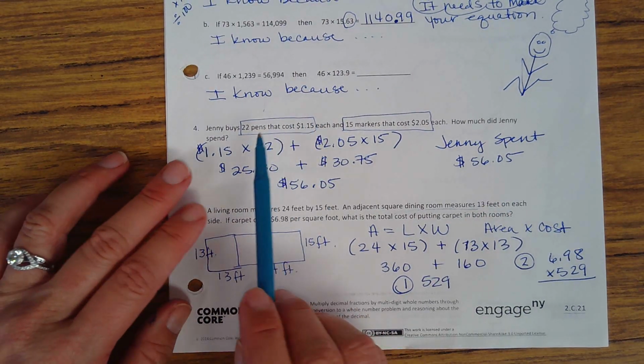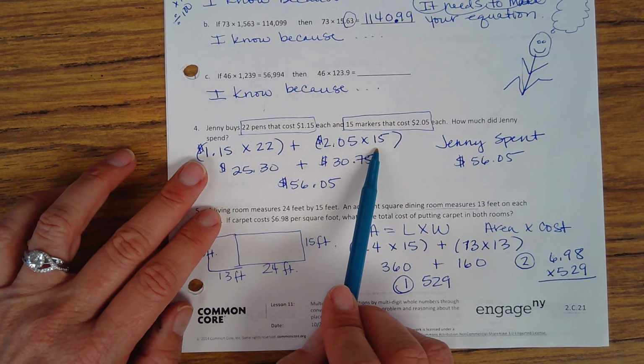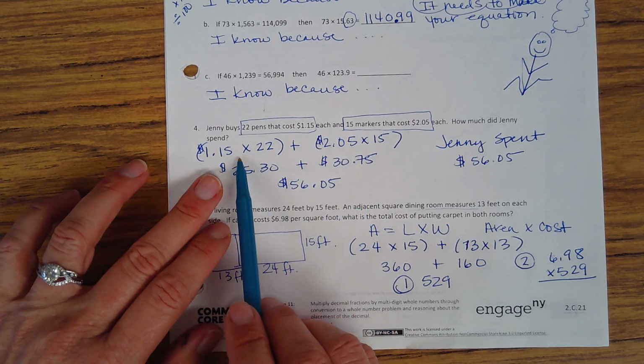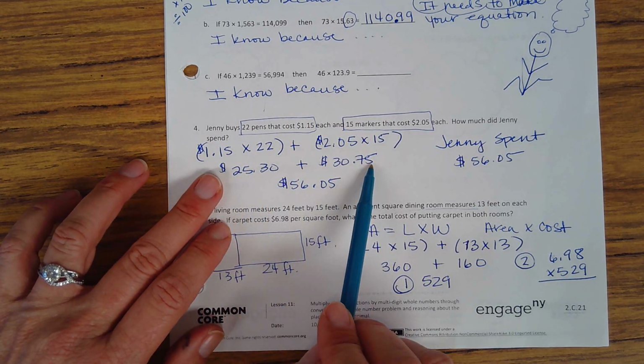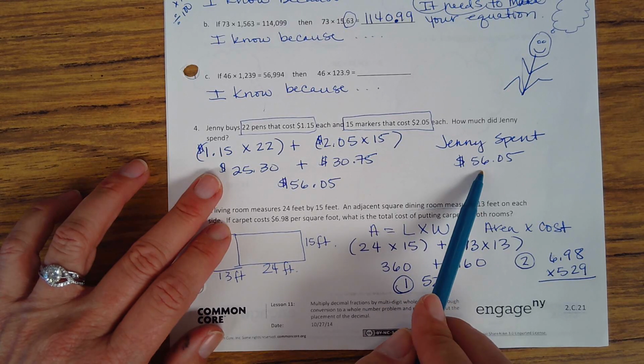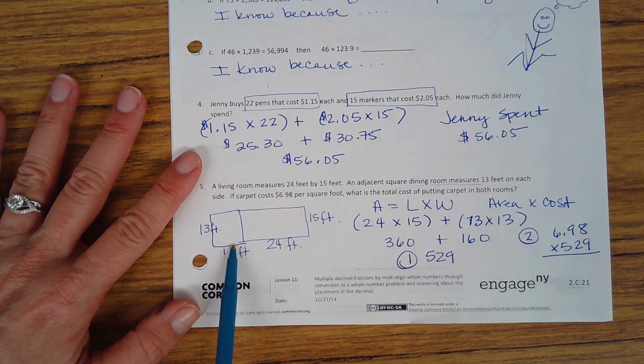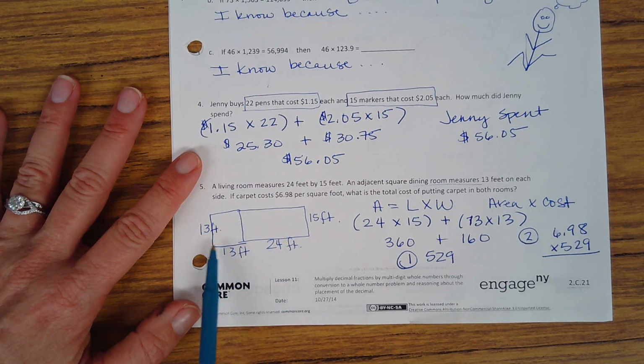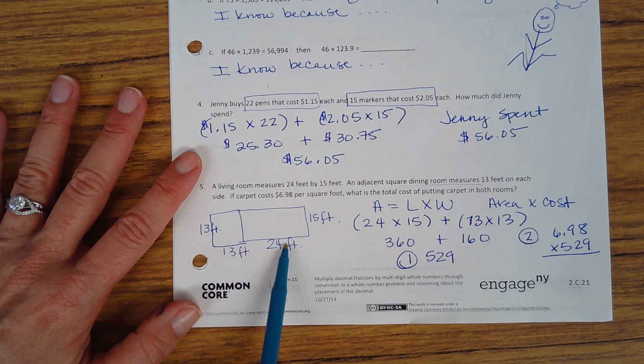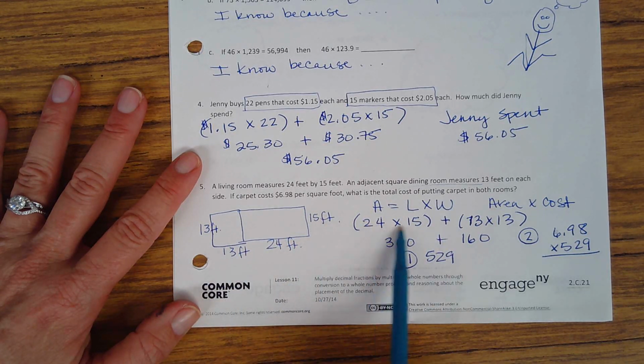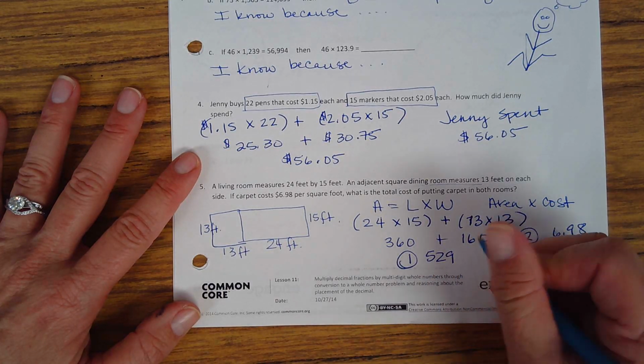Here, you need to set up your problem. You need to do the standard algorithm for both problems, add it up, and that's how much she spent. Then we have two rooms. Here is a room that's 13 by 13 and 24 by 15. We need to find the area of each one and add it up. That's how many total square feet we have.